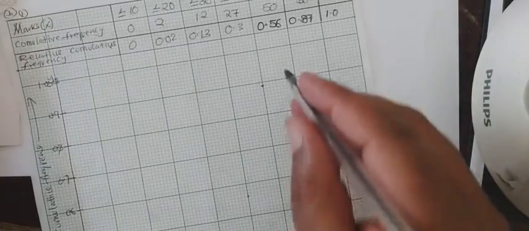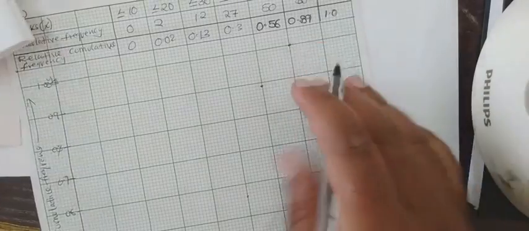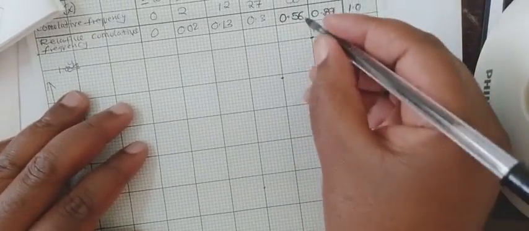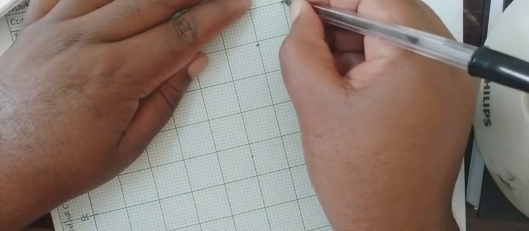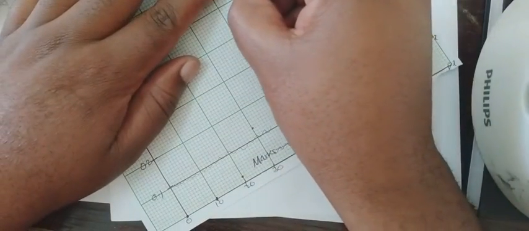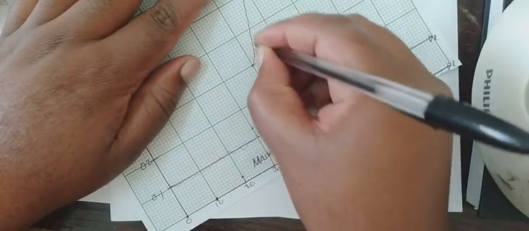Then 70,1. 70,1 will be this. So these are the points that you need to take note of. This one, and this one. So you need to draw a curve. Alright? So coming down.